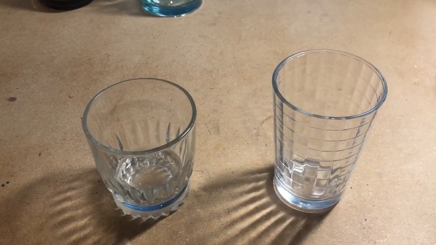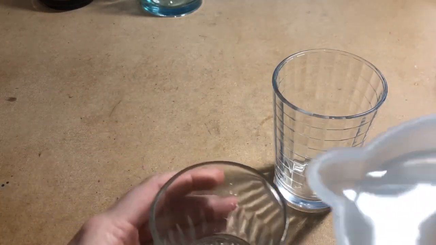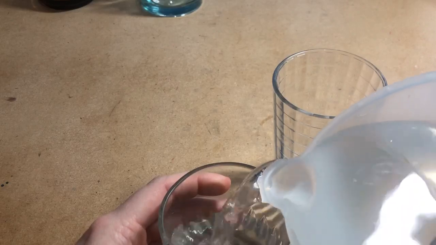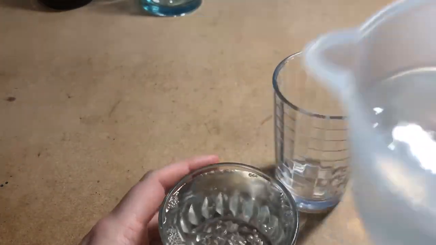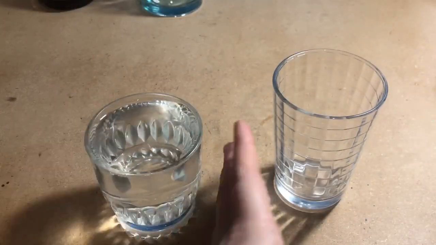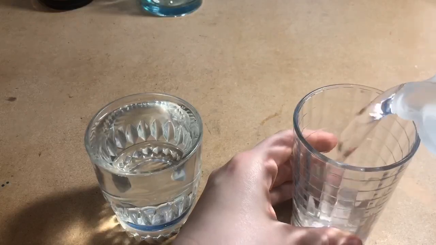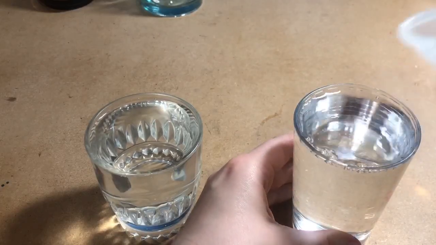So to figure this out, I'm going to get a little bit of water and I'm going to fill each of these up completely full with water. Alright, I'm going to stop right about there so I don't spill it all over my desk here. And then I'm going to take this one, fill it up with water too. Alright, right about there.